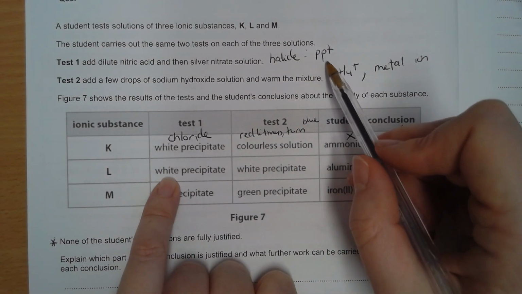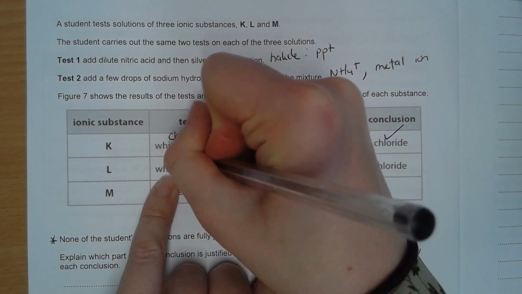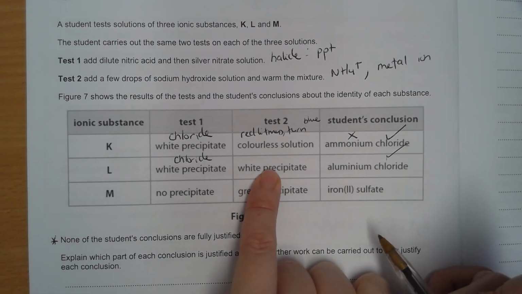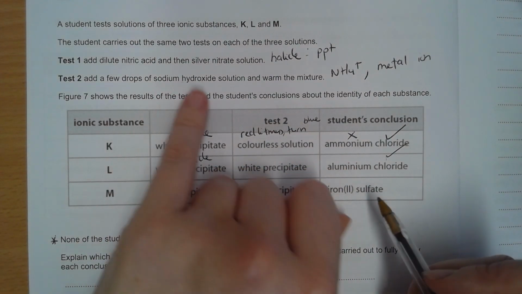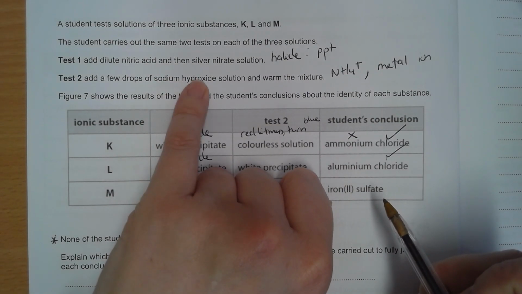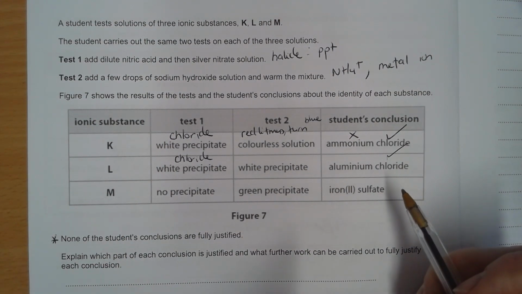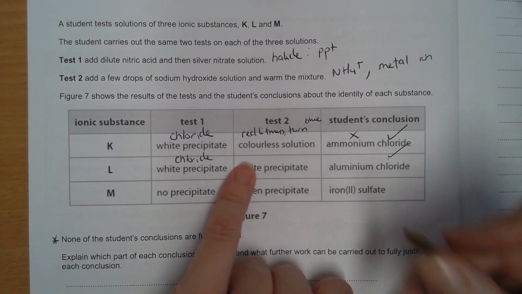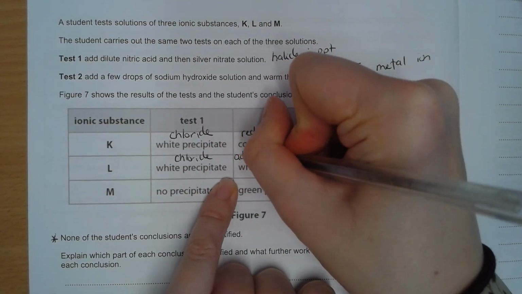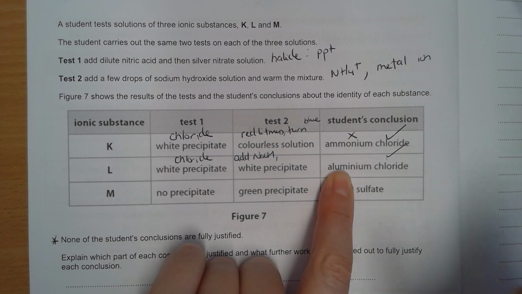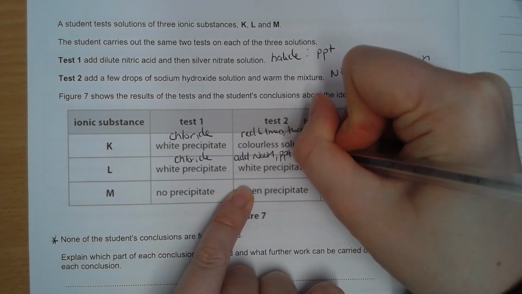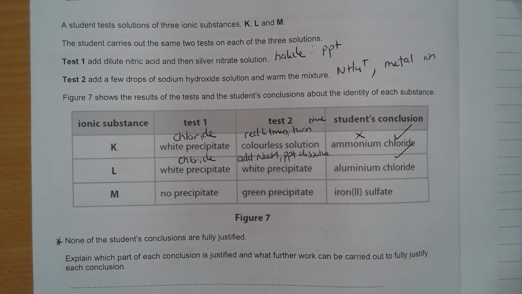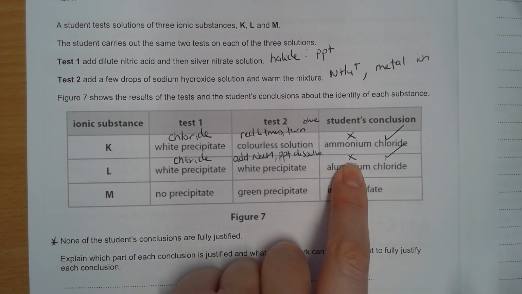For the next one, again, they got a white precipitate. Again, that indicates that you have got chloride in there. And then for the second test, they said white precipitate equals aluminium. Now, aluminium will give you a white precipitate with the sodium hydroxide test, but the problem is so will calcium. And in order to tell the difference between the calcium white precipitate and the aluminium white precipitate, you need to add more NaOH. And if it really is aluminium, then that precipitate will dissolve. If you add more NaOH and the precipitate doesn't disappear, that tells you it's calcium. So again, they need to do more to prove it's aluminium.